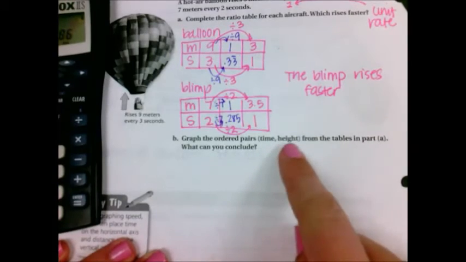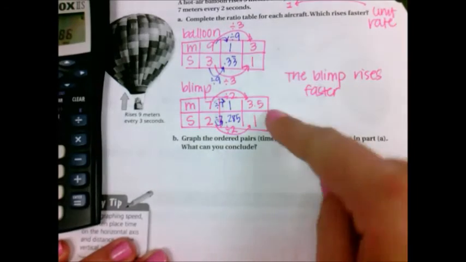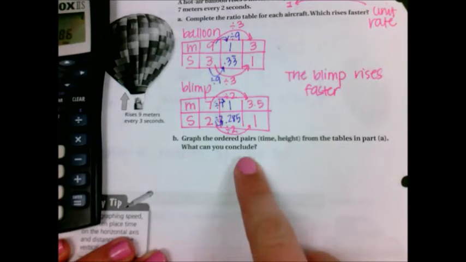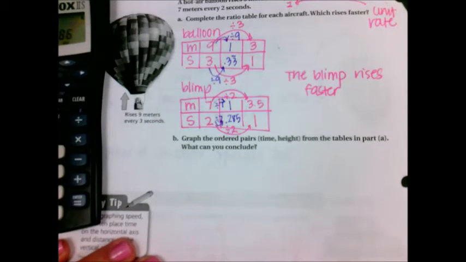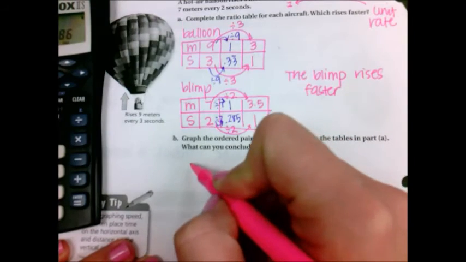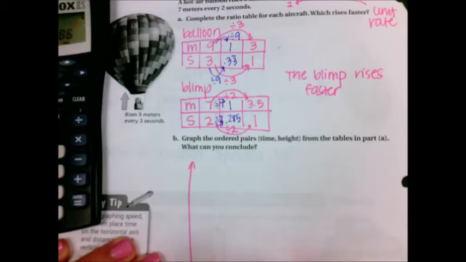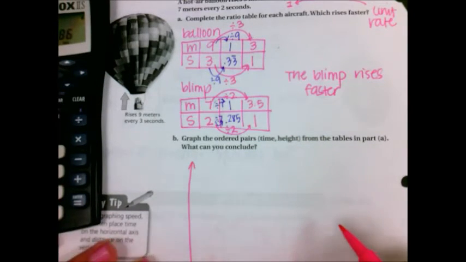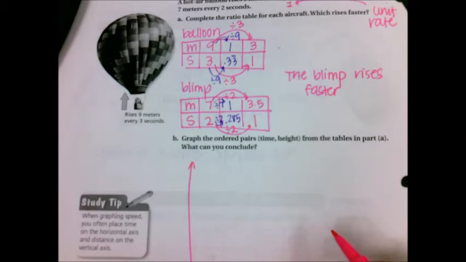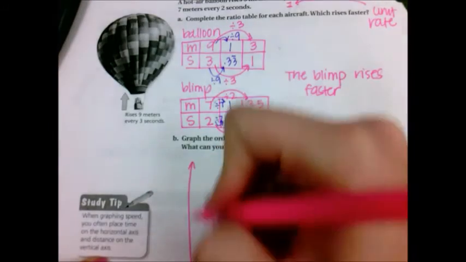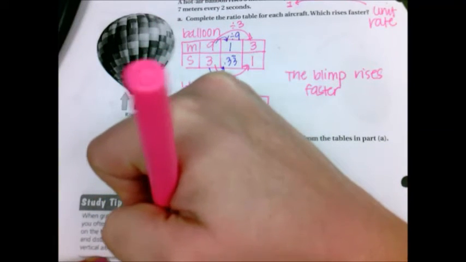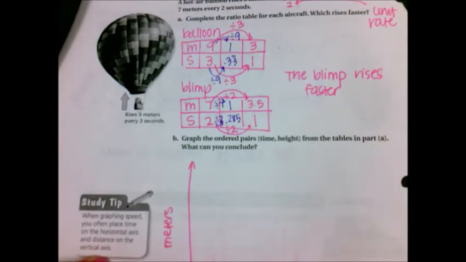In B, we're going to graph the ordered pairs from the tables that are in Part A and see what we can conclude. So if we're going to make a graph, we're going to need to have 2 axes. The study tip on the side says that when we graph speed, we place time on the horizontal axis. Our time is seconds. And we place distance on the vertical axis. Our distance is meters, so we need to make sure we label that.